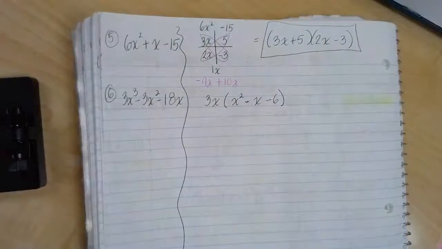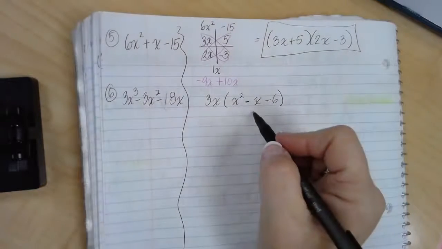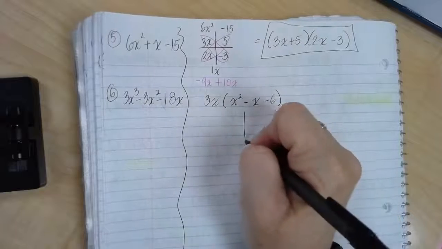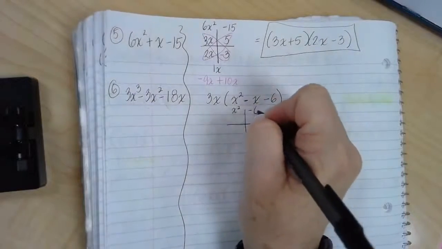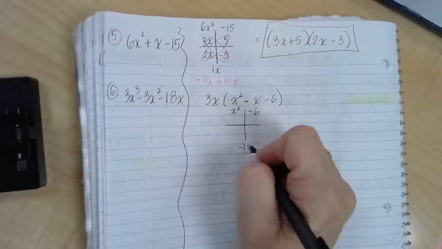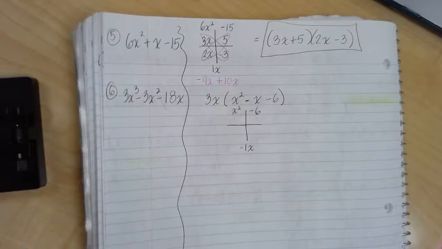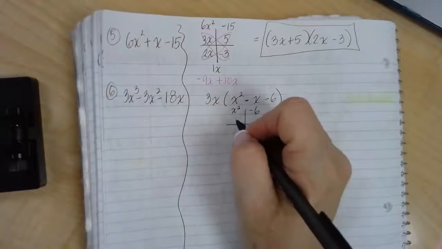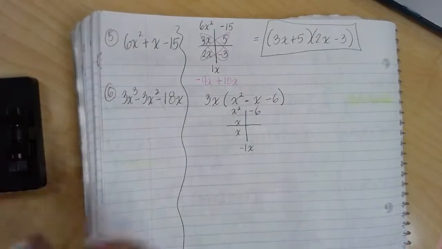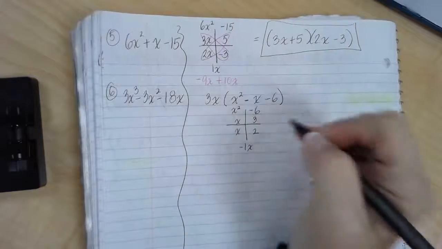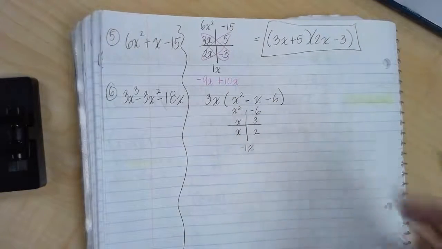So I've just factored out my GCF. Now I'm left with a trinomial. So now I'm going to do my t. And I have x squared here, negative 6 here, negative 1x there. So what makes x squared? x and x. What makes 6? 3 and 2. One of them has to be a negative.